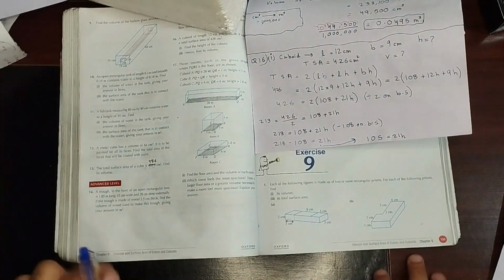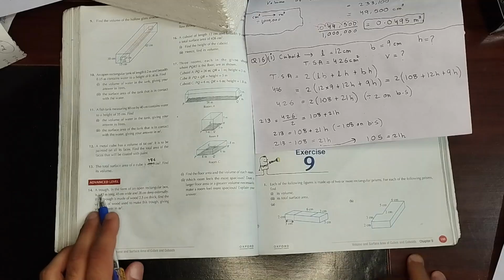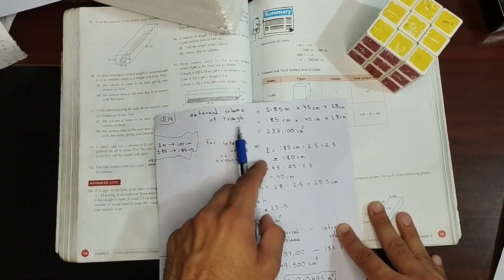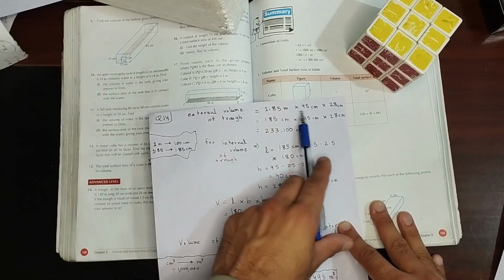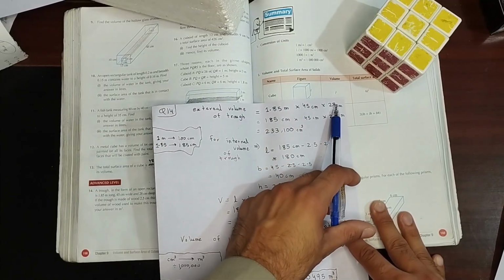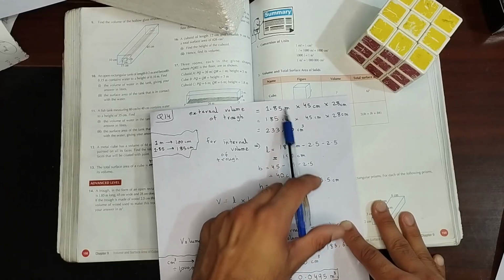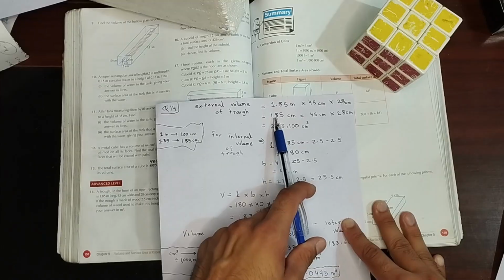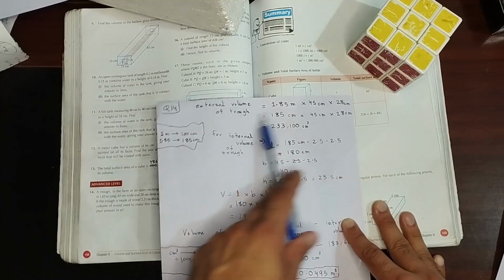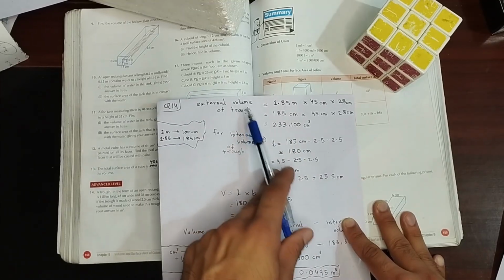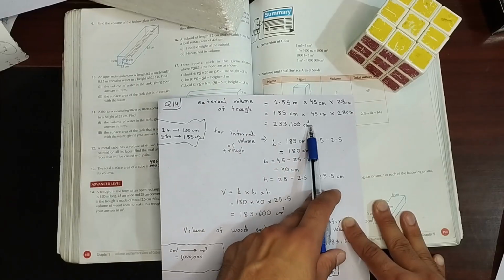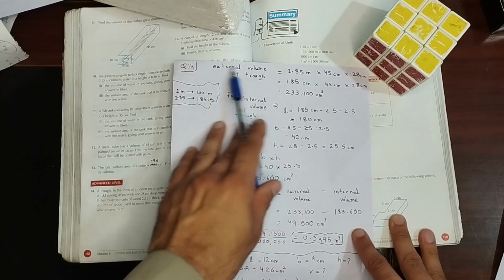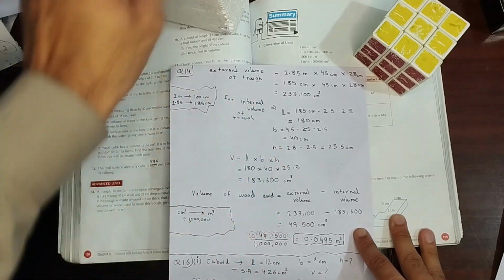Okay, first of all, the dimensions are given. What are we going to do? First, we're going to find the external volume of the trough. So it's 1.85 multiplied by 45 multiplied by 28. Since this is in meters, we're going to convert the meters into centimeters. So 1.85 multiplied by 100 will give us 185 centimeters. We're going to multiply them all, and we're going to get the external volume of the trough in cubic centimeters. That's basically the external volume of the trough. You can say the outer cuboid.